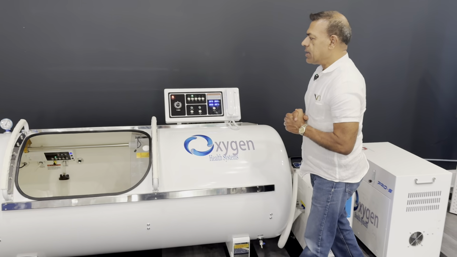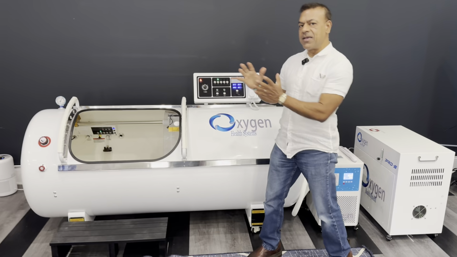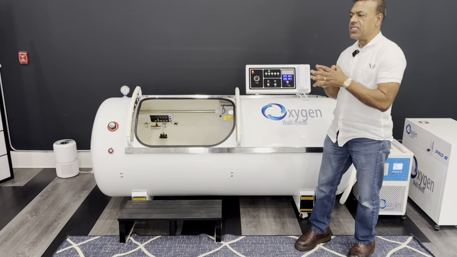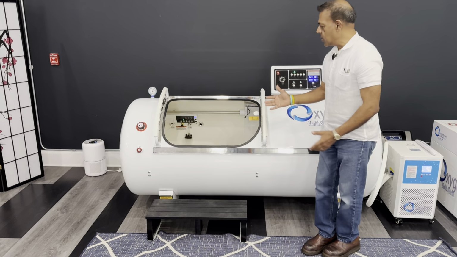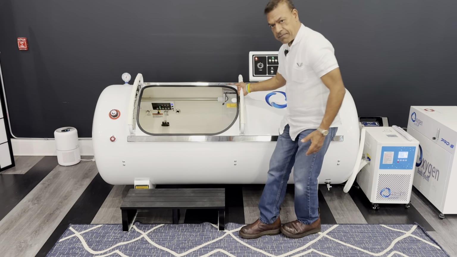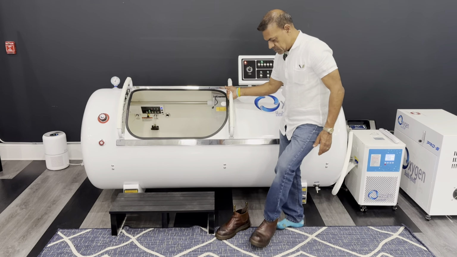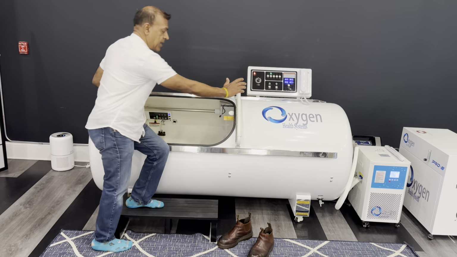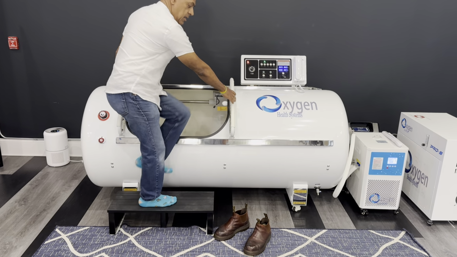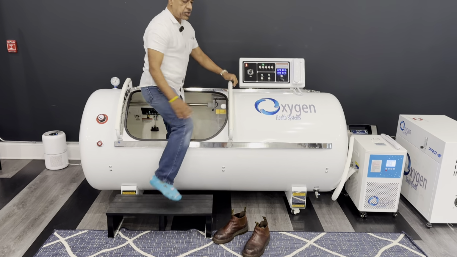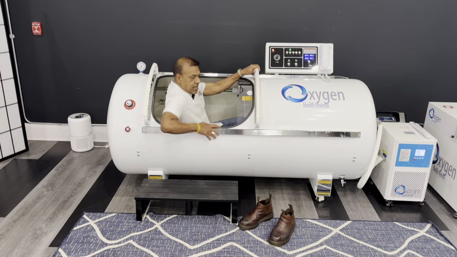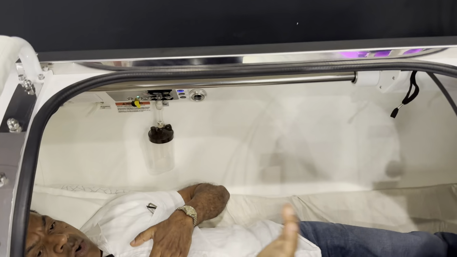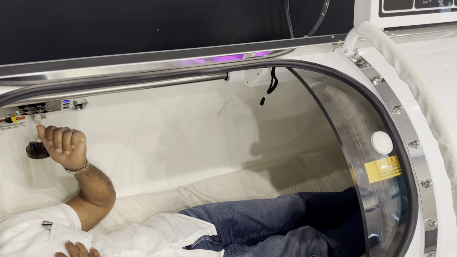Next, let us notice the stepping in and out and the relative ease on a hard chamber compared to that of a soft chamber. So here I go, grabbing the handle, I'll take off my shoes, off I go, grabbing this handle and that handle, stepping here, lifting my leg, entering the chamber, sliding myself in, and I am inside the chamber. And I'm ready to close the door and begin the pressurization process.